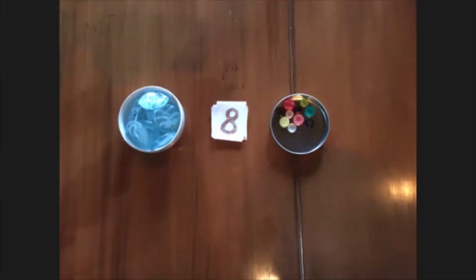Today we are going to make 10 over and over again using different numbers. So let's get started making 10.